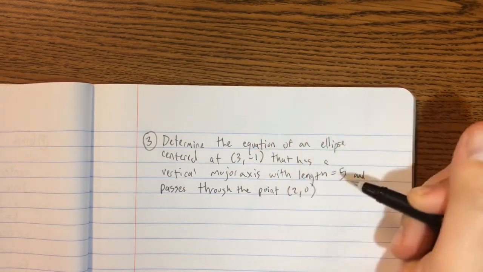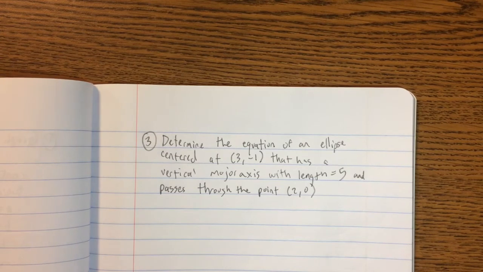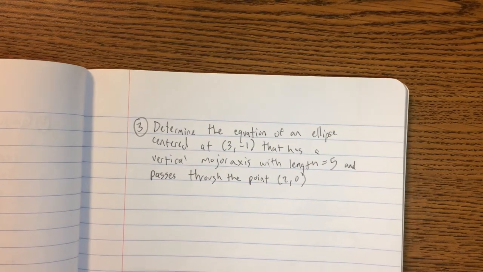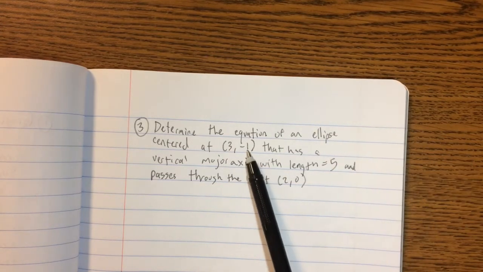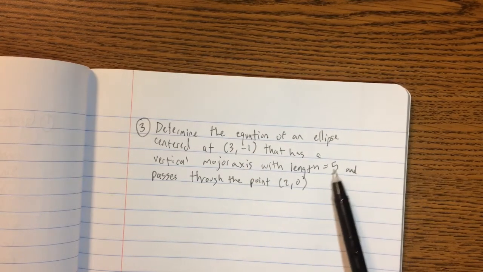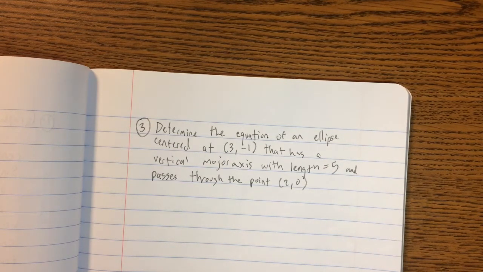So what's sort of tricky about this is that with this given information, I'm only explicitly given 3 of the 4 parameters I need, right? I've got my h and k. I can sort of piece together what a is going to be here. The b part is what's going to be a little tricky.